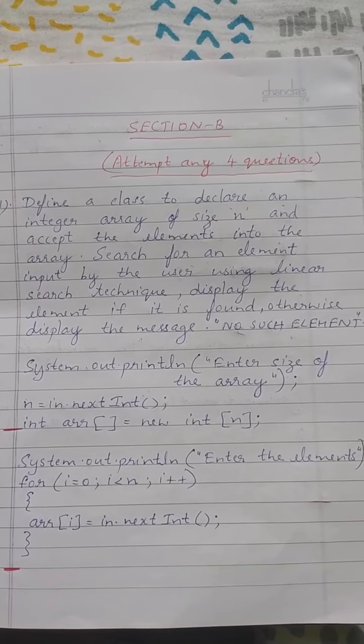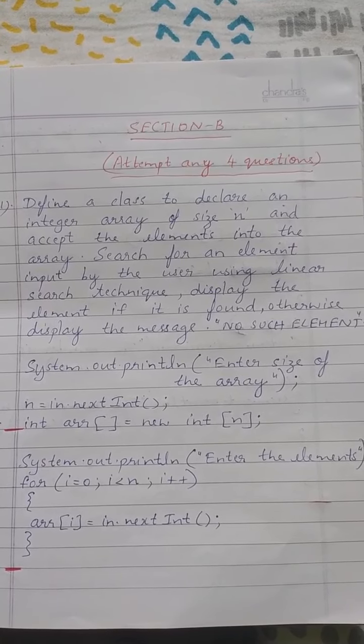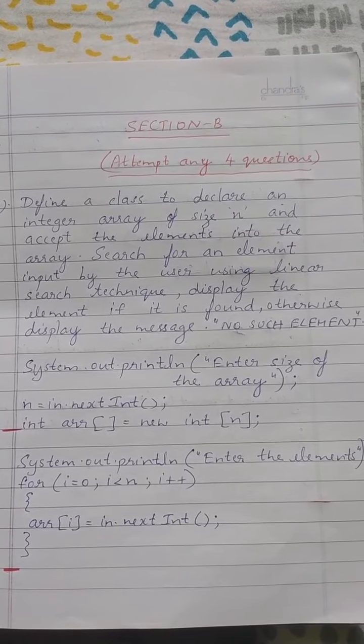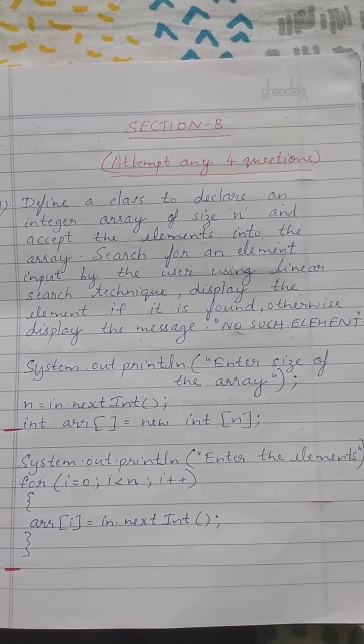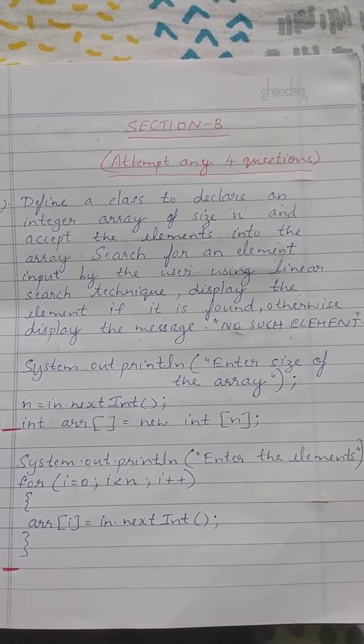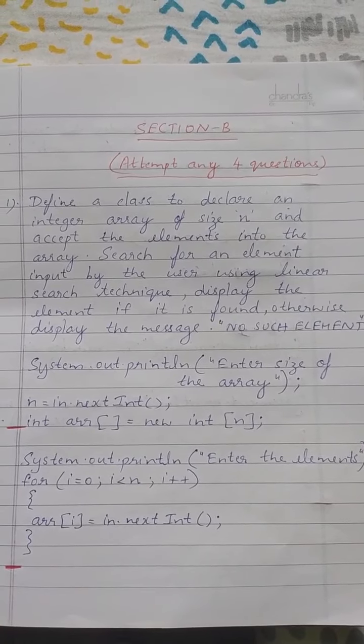Hello students, in this video we are going to solve the specimen question paper section B. In this you will be having 6 programs to write. Out of 6 questions you can attempt any 4 questions. Each question is carrying 10 marks, so that means section B is of 40 marks. So we'll see the first question.